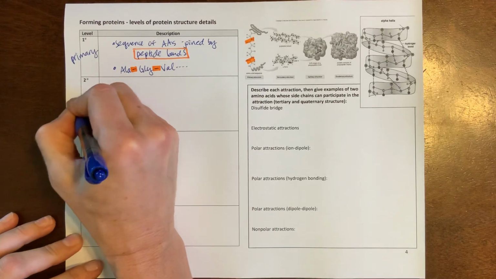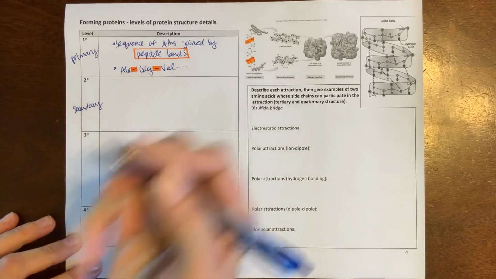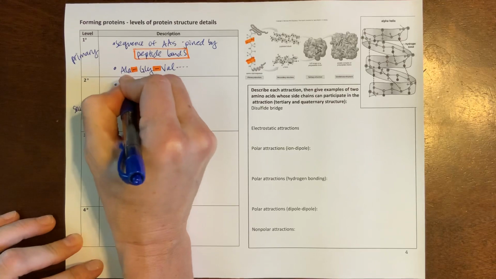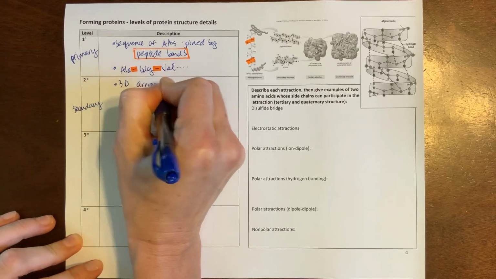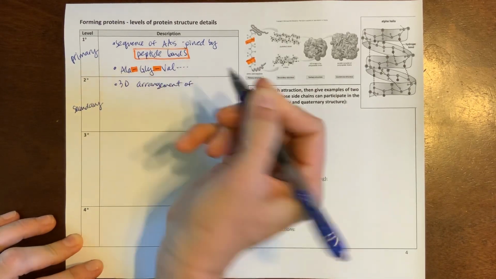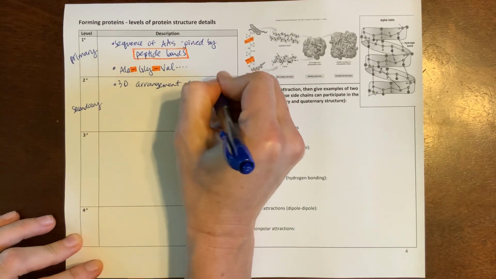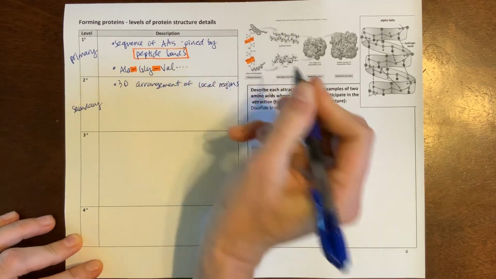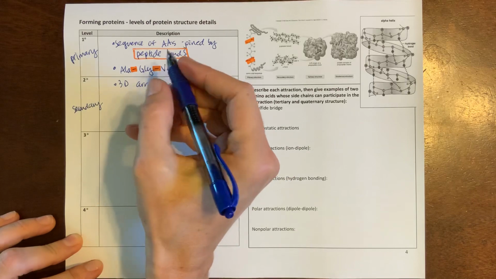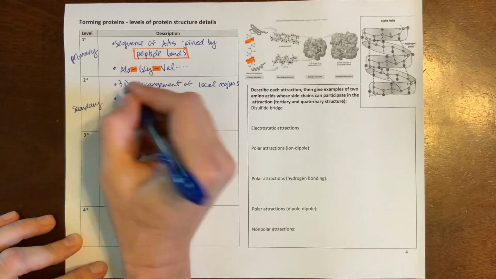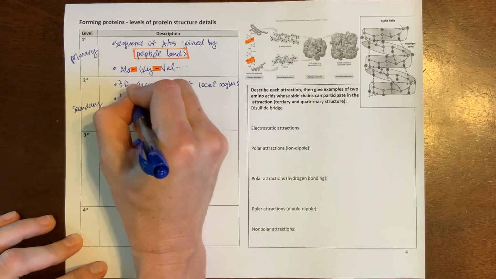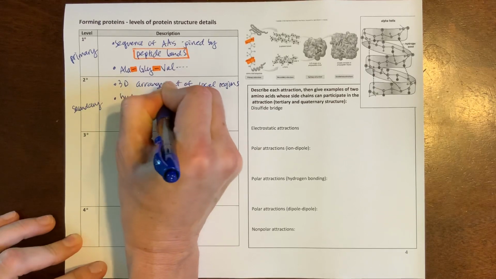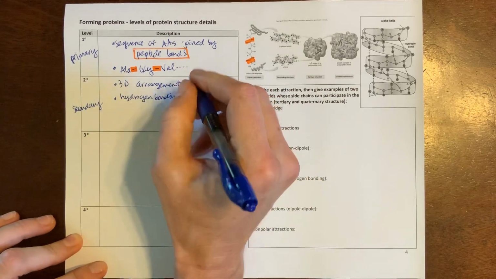So secondary structure is the 3D arrangement of local regions, so not the whole entire thing, just small regions of the protein. And what we'll see here is we'll see hydrogen bonding. So back to that chapter 4 concept.